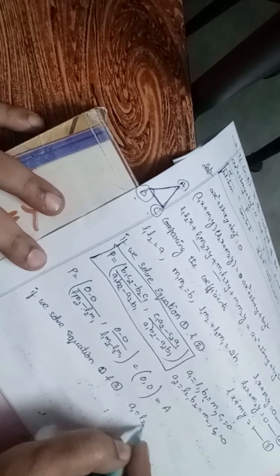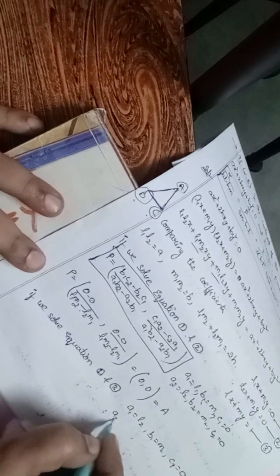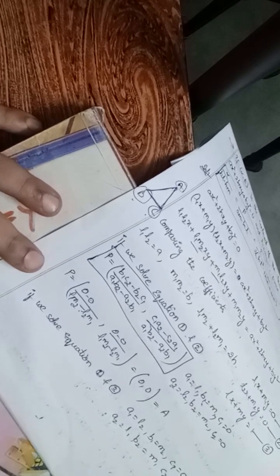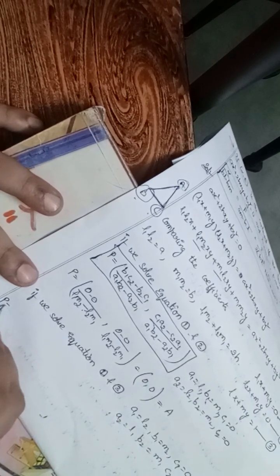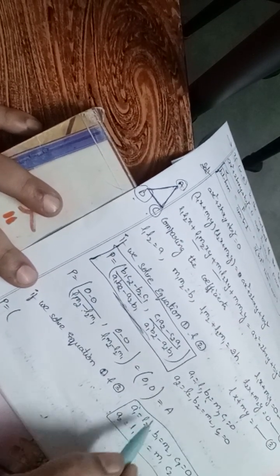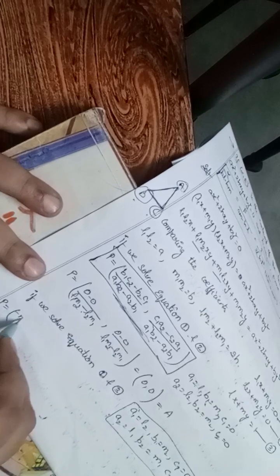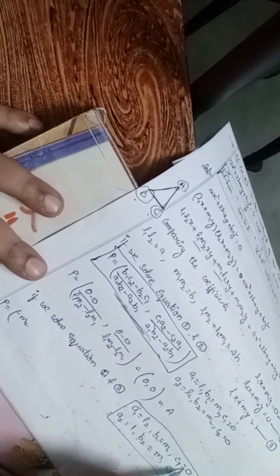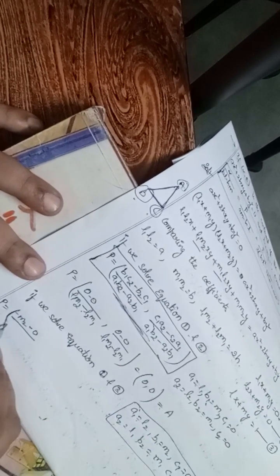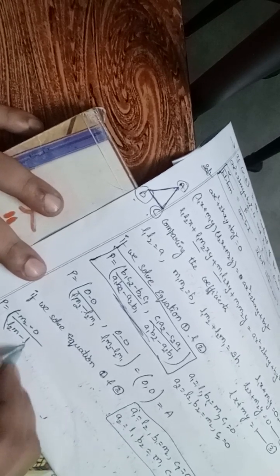A1 equals L2, B1 equals M2, C1 equals 0, A2 equals L, B2 equals M, C2 equals minus 1. Now we have to substitute these values in the formula. B1 C2 is minus M2, B2 C1 is 0, minus 0 by A1 B2, that is L2 M, minus A2 B1, that is L M2.